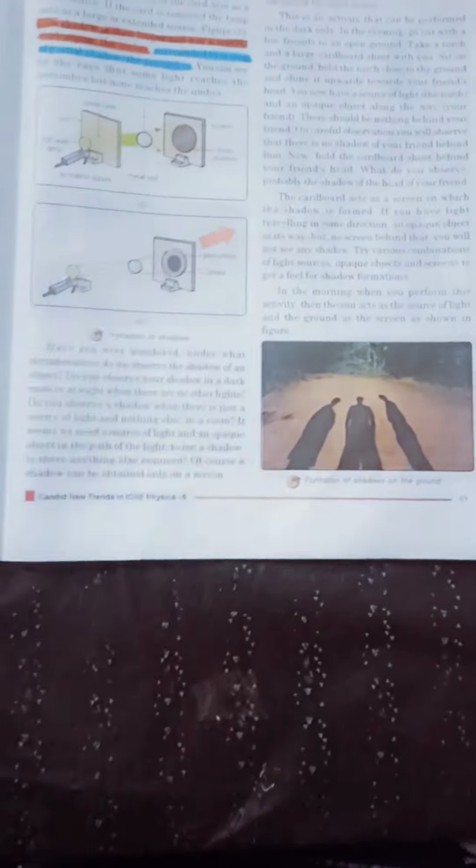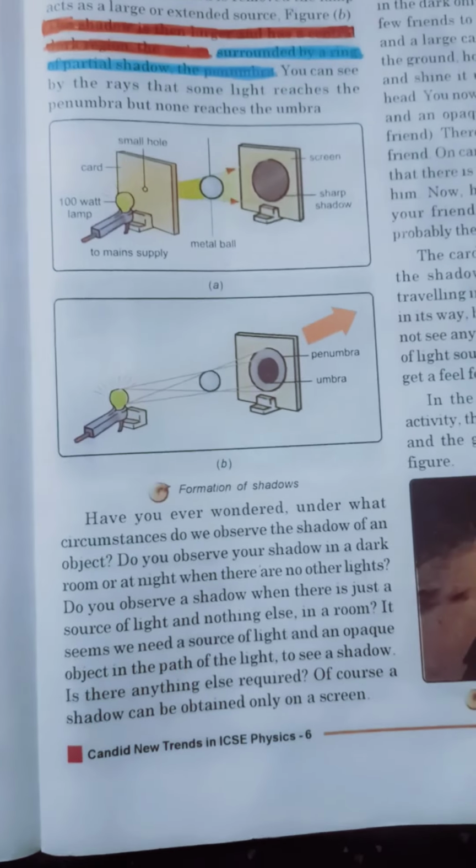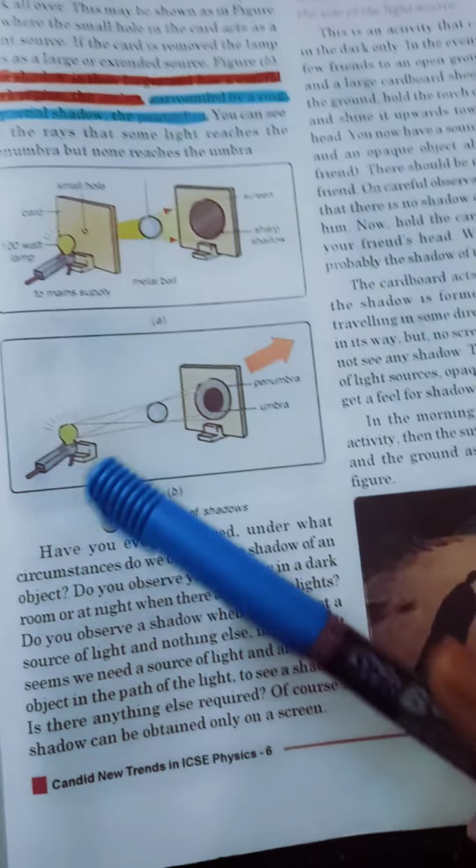I just hope you all can see the shadow. Even my hand shadow is also here, right? So it means this kit has blocked the path of light. Okay, this is how I have shown. You can also try it at home using different objects and different kinds of source of light.